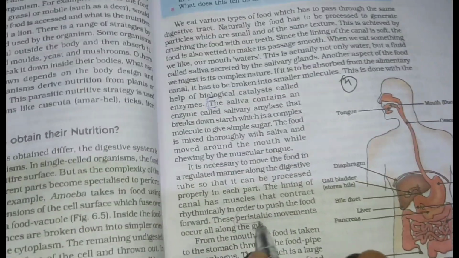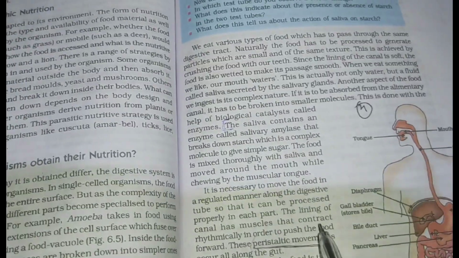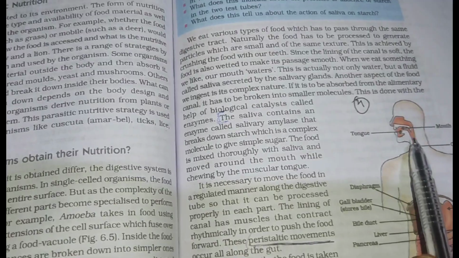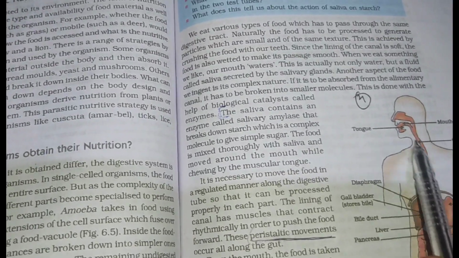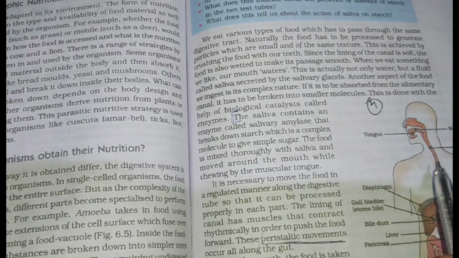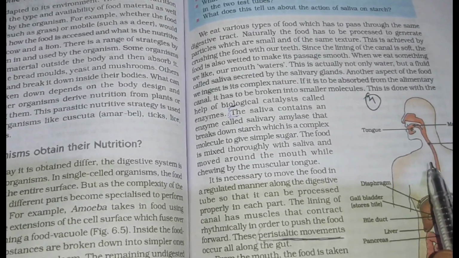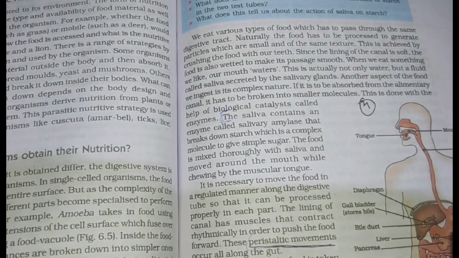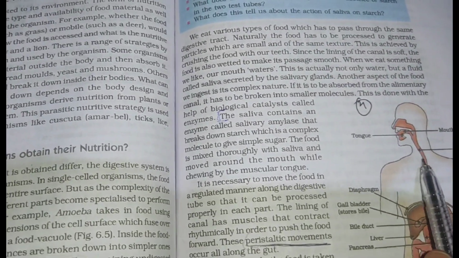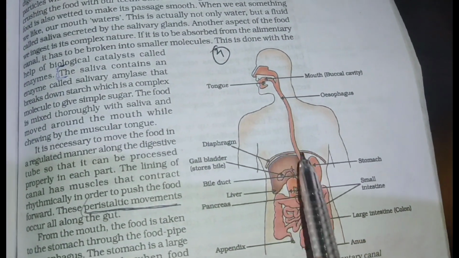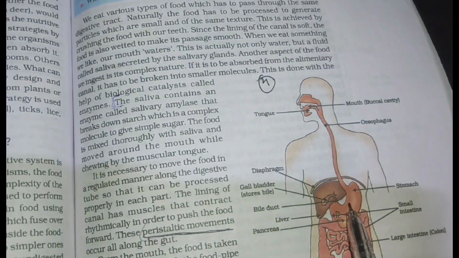The movement of food rhythmically in the esophagus by the pushing of the food through contraction and relaxation of muscles is called peristaltic movement. By this peristaltic movement, the food will pass from the esophagus into the stomach.